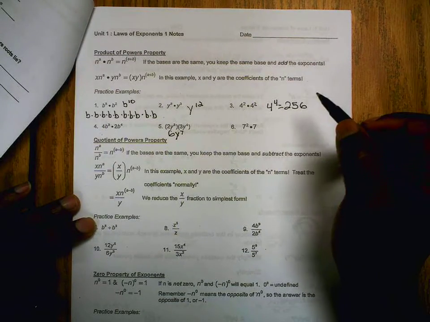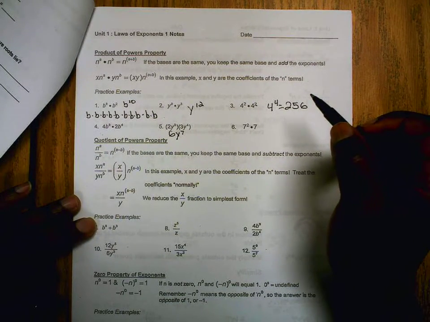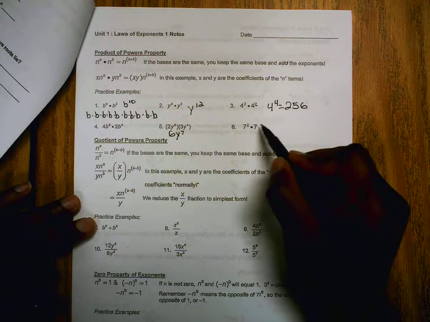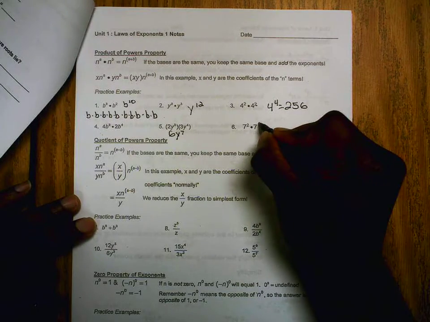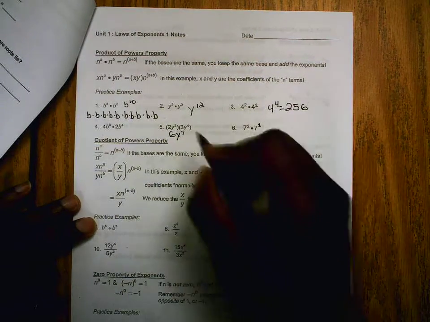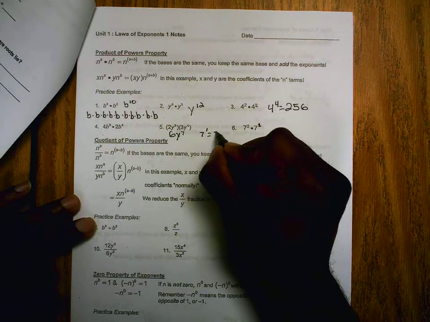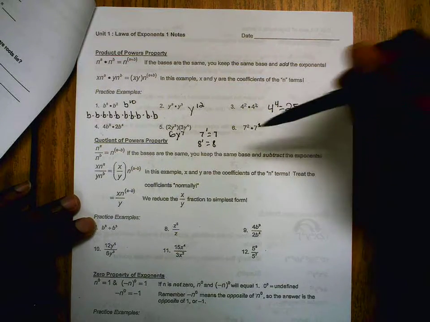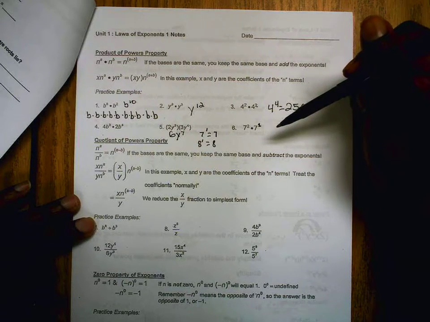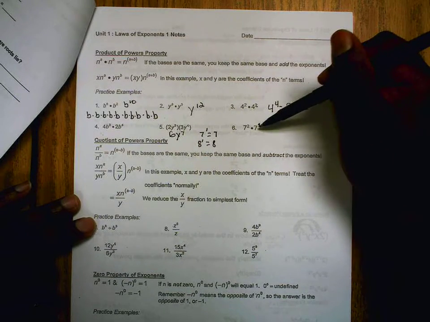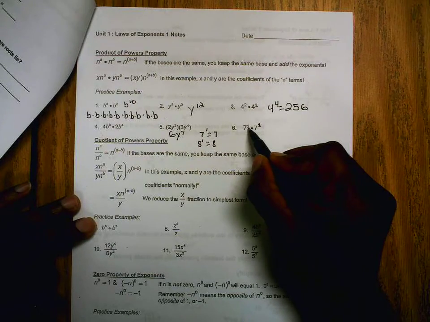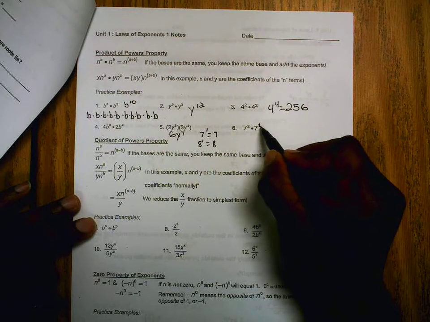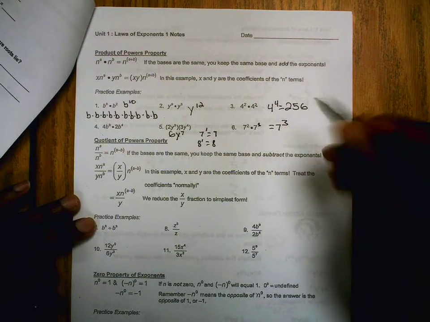Here they have a good concept at work. When you do not have an exponent, there is an invisible 1 there, right? Because 7 to the 1st power equals 7, and 8 to the 1st power equals 8. So any number to the 1st power equals that number, and we do not have to write the 1 all the time. If there is no exponent, we know that it is a 1. So 7 to the 2nd power times 7 to the 1st power equals 7 to the 3rd power.